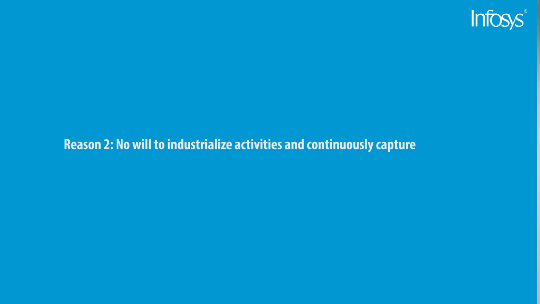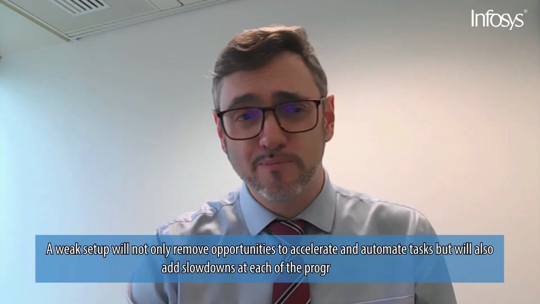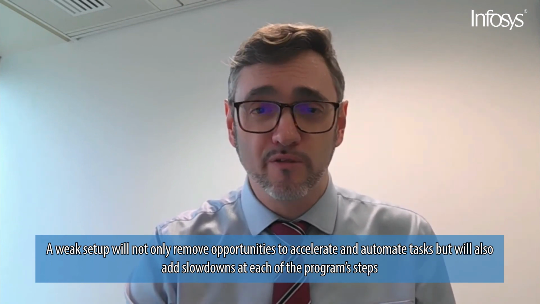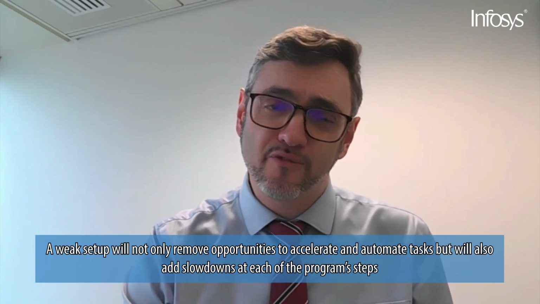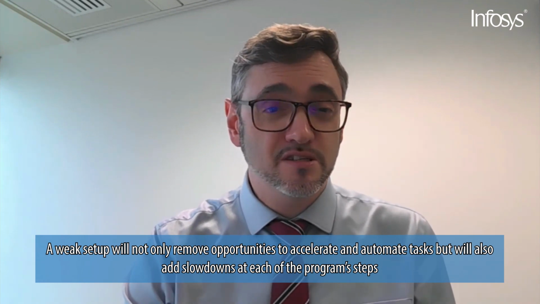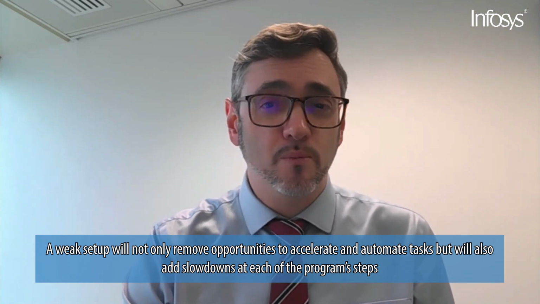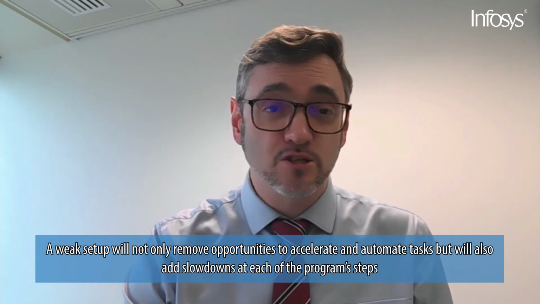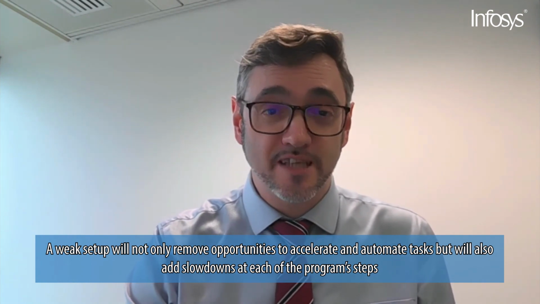Reason number 2, no will to industrialize activities and continuously capture knowledge. Those programs are usually multi-year programs involving global deployment on multiple countries with a lot of recurrent identical activities. A weak setup to try capturing the acquired knowledge and a complex, not friendly industrialization kit will not only remove opportunities to accelerate or automate tasks, but will also add slowdowns at each of the program steps.